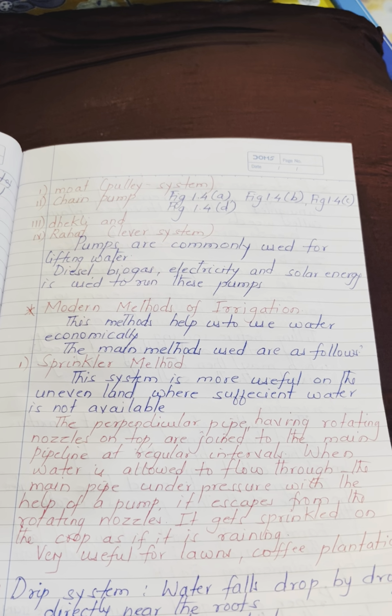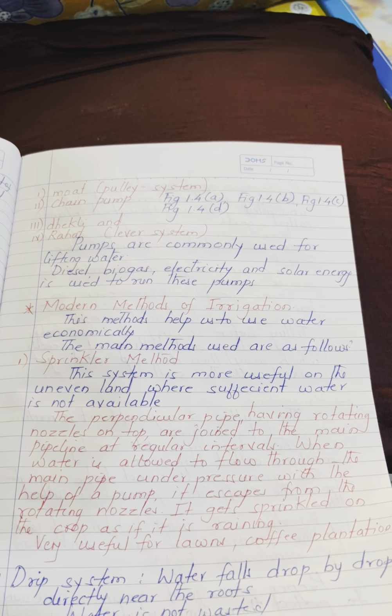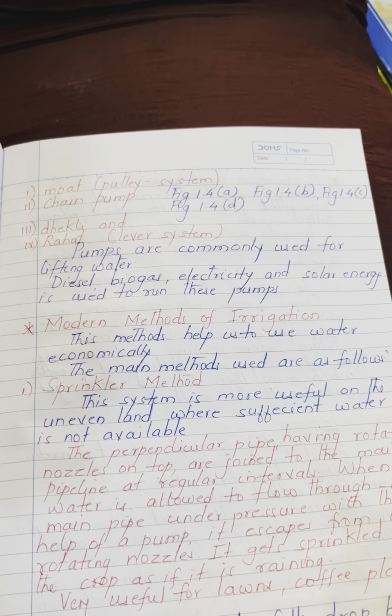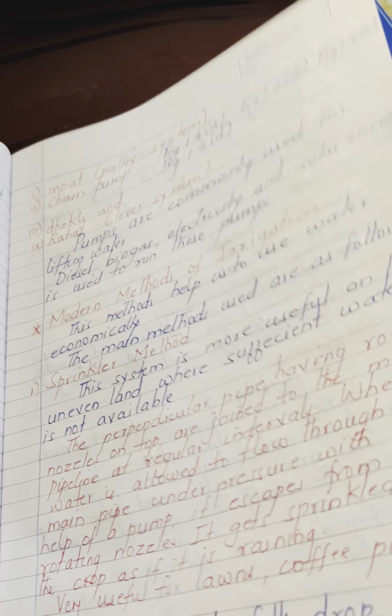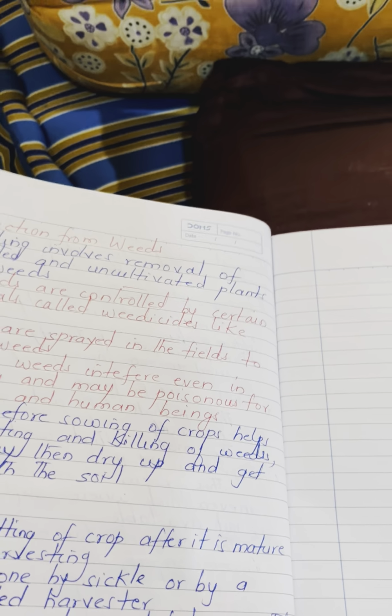Next is the drip system. Water falls drop by drop directly near the roots. Water is not wasted in this method. So the first one is the sprinkler method. Second is the drip method. Is it clear?